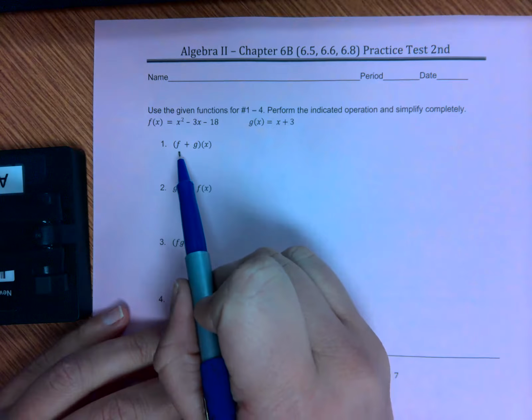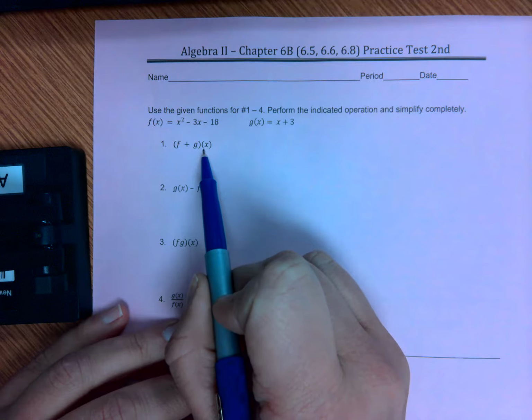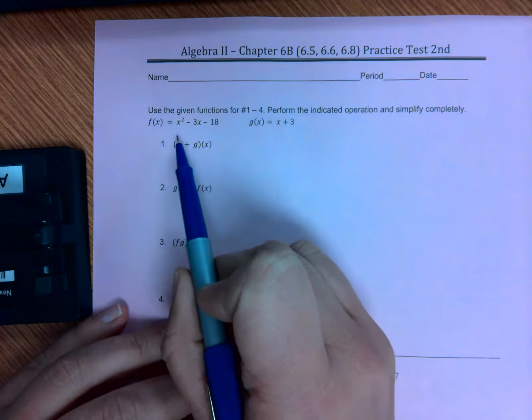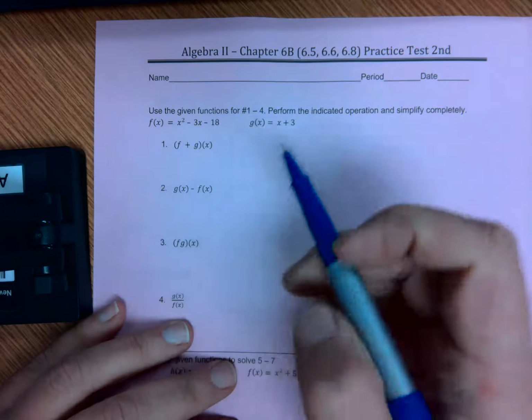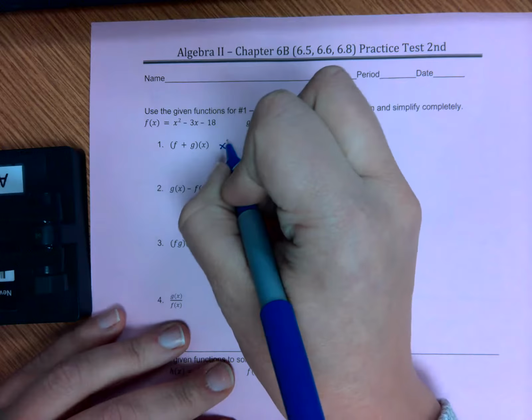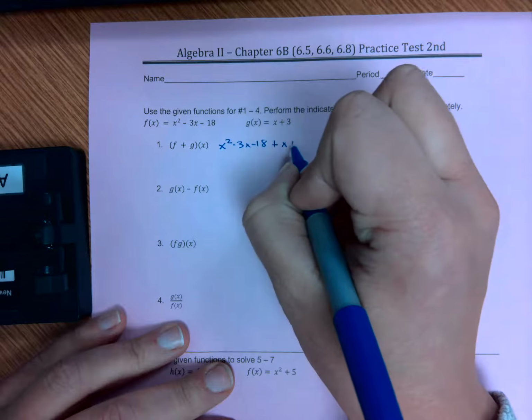So this first one's saying the function of f plus the function of g. Remember, this has nothing to do with it. It just tells you what your input is, saying that you can plug things into the x, just like that. This is not multiplying. It's just telling your input. My function of f is x squared minus 3x minus 18 plus my function of g.